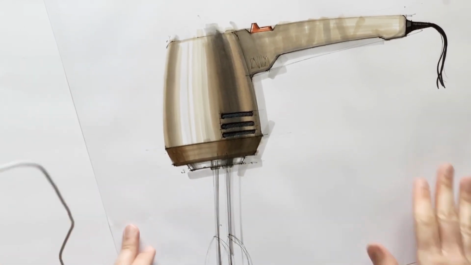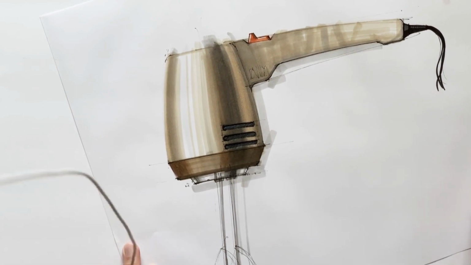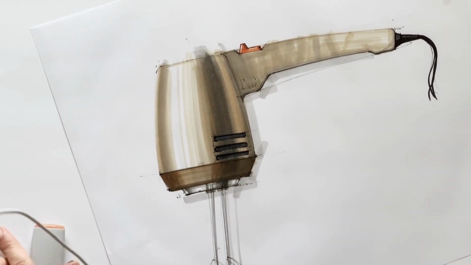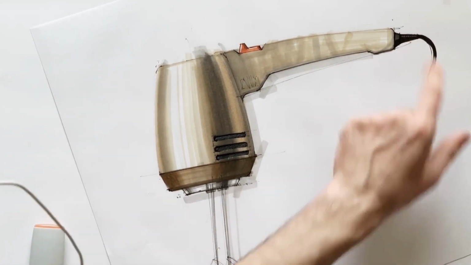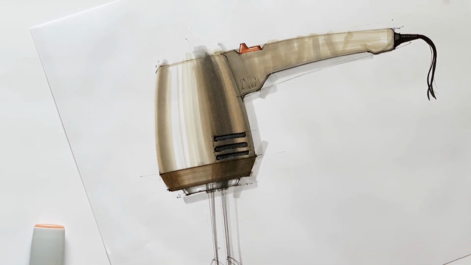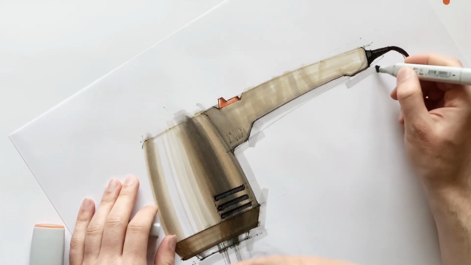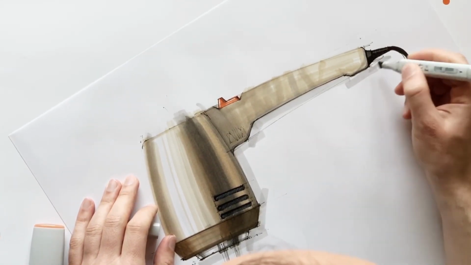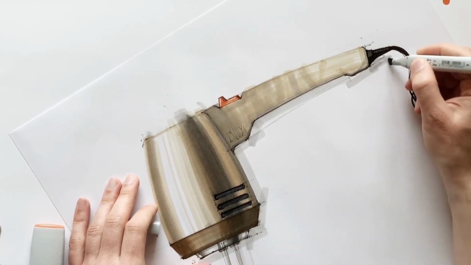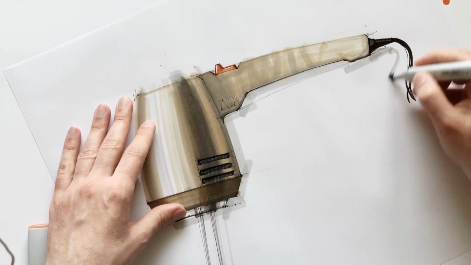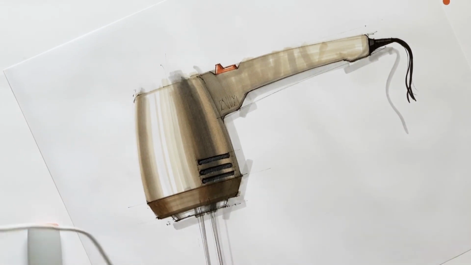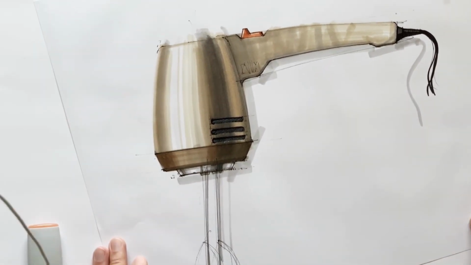Okay, I'll wait till it's dry, and maybe I can cast the shadow of the cord part on the wall as well. So it's going to be a truncated, triangular shape, and the cord should have the same curve.